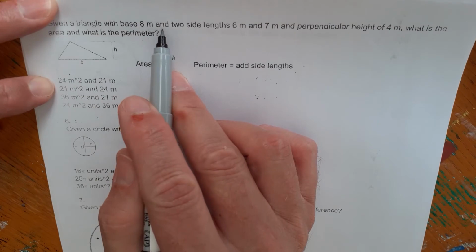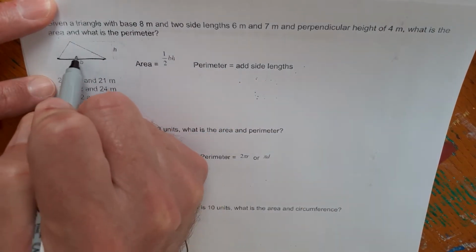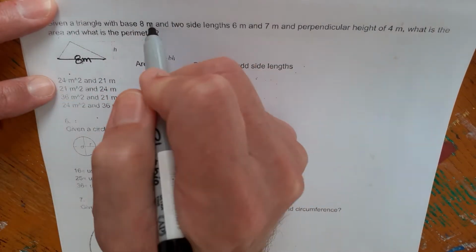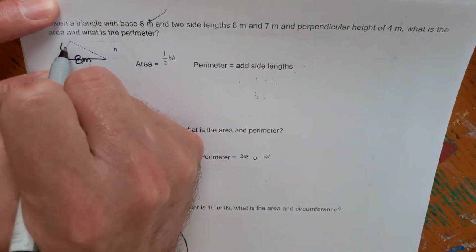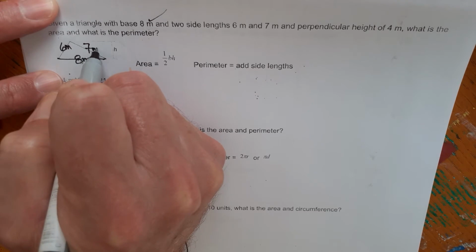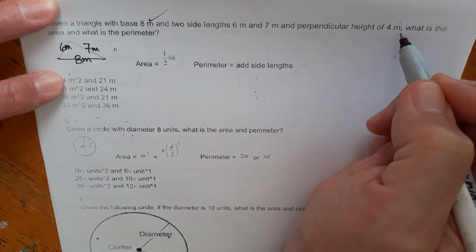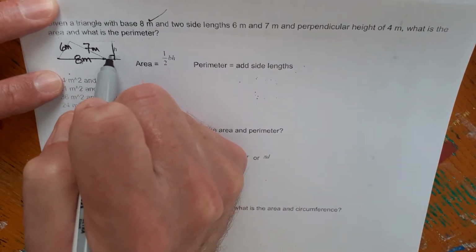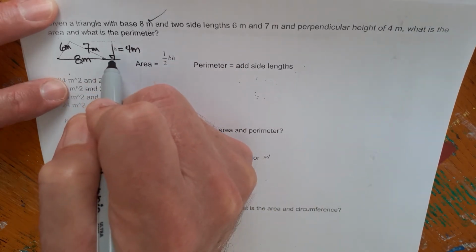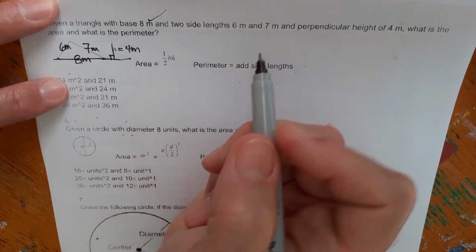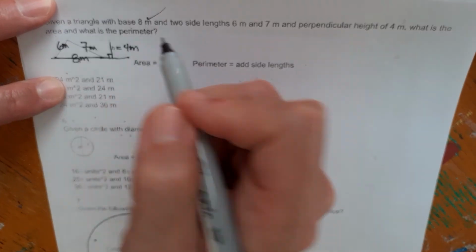Given a triangle with base 8 meters. So here's a base, 8 meters. Check. And 2 side lengths, 6 and 7. Let's make this 6 meters and this 7 meters. And perpendicular height of 4 meters. So this perpendicular height here equals 4 meters. Perpendicular means it's at a 90-degree angle to the base. What is the area and perimeter?